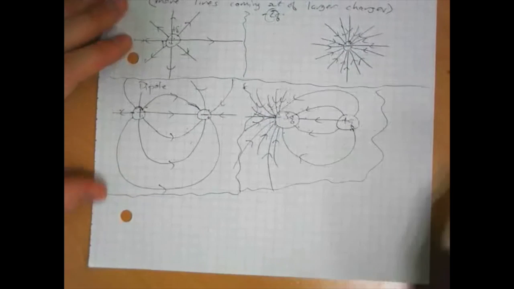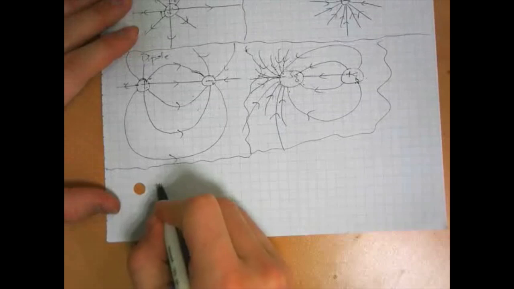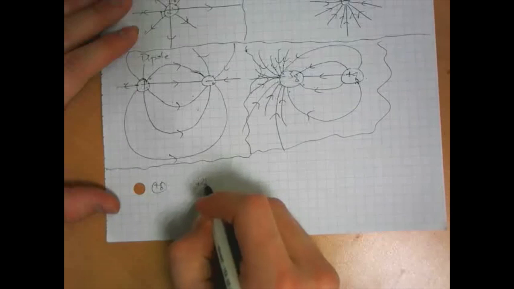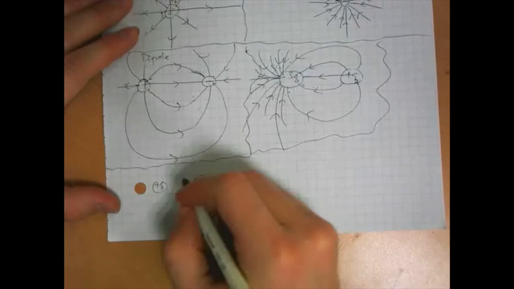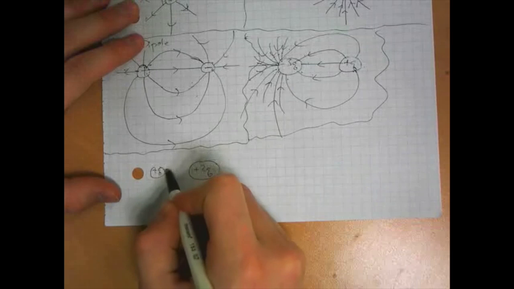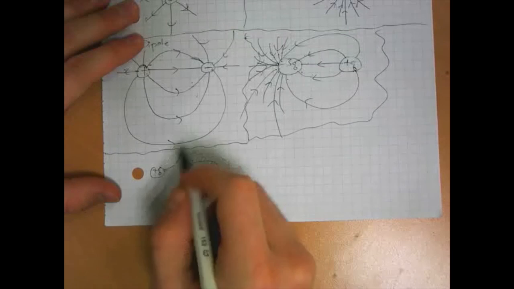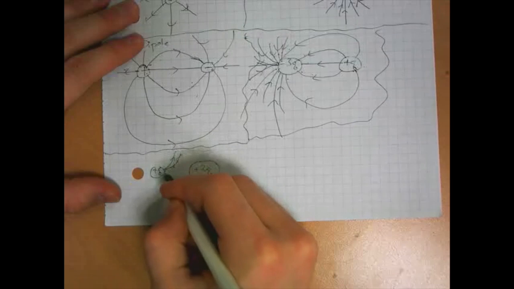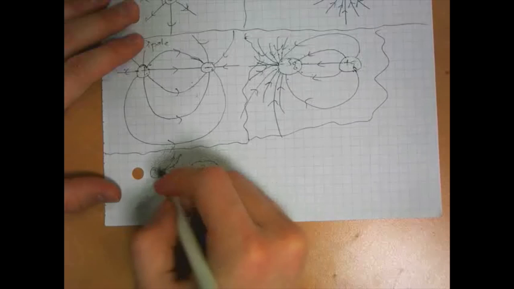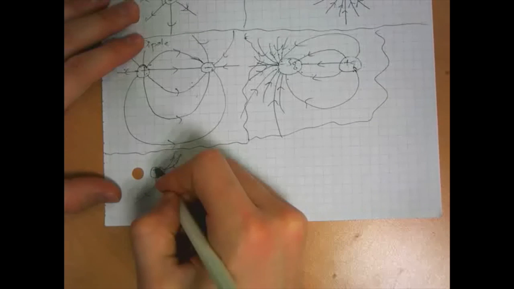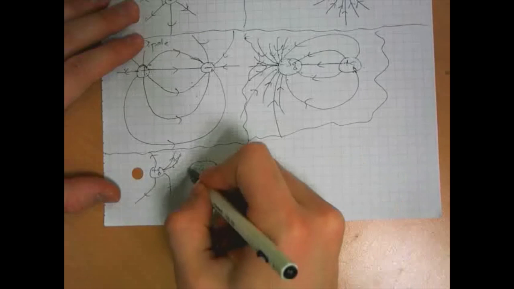Like if you have, say, a plus q and a plus 2q. The 2q should have double the lines, and what's going to happen is the lines start to go like they normally would, but then they kind of get pushed away by the 2q. It should be more like that. And they'll spray off into oblivion. And then like one here that would go straight up gets pushed away. And likewise for this one.